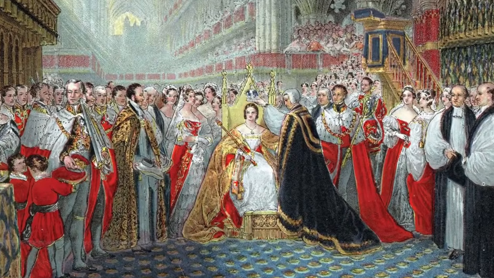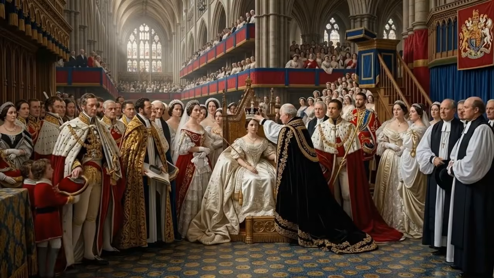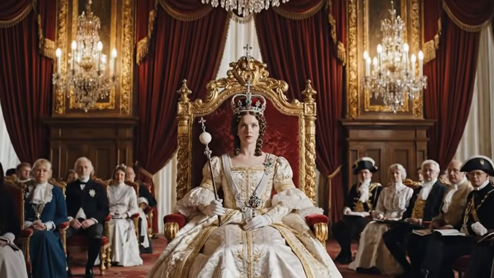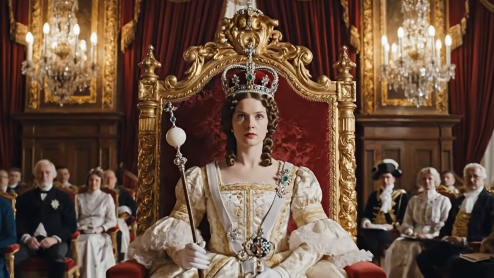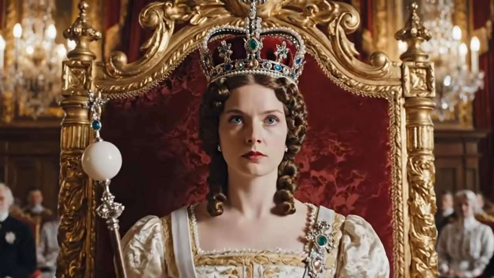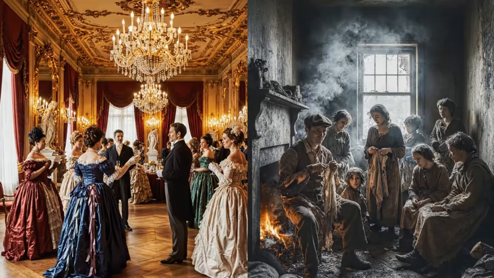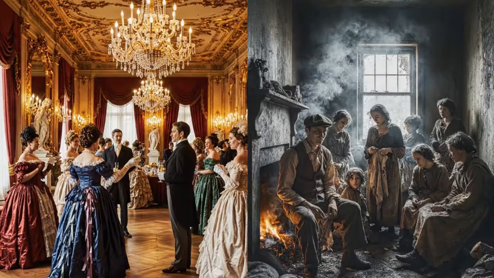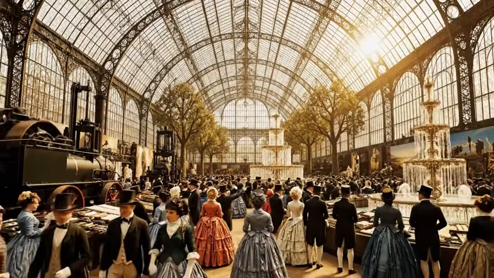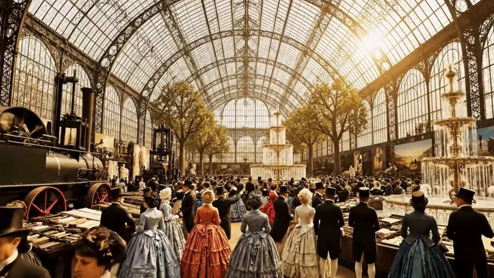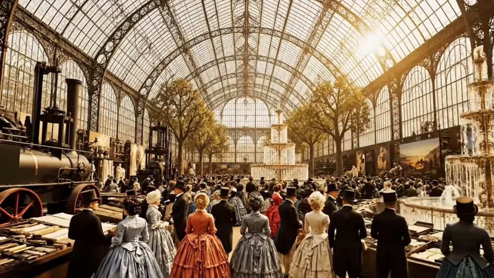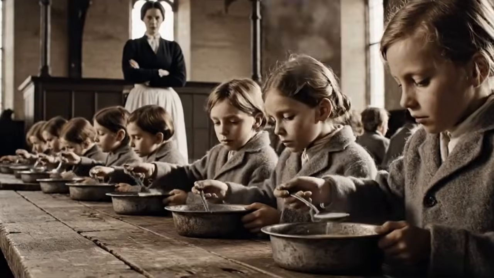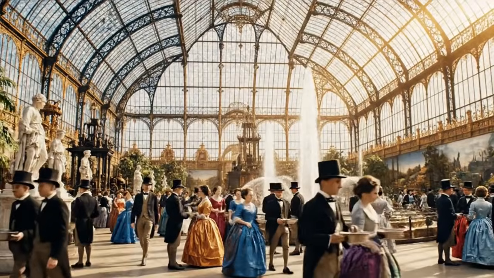Queen Victoria takes the throne in 1837 at age 18. She reigns for 63 years. The Victorian era is defined by contradictions: extraordinary wealth and devastating poverty, scientific progress and rigid morality, global power and domestic squalor. The Great Exhibition of 1851 in the Crystal Palace showcases British supremacy. Meanwhile, children are dying in workhouses a few miles away.